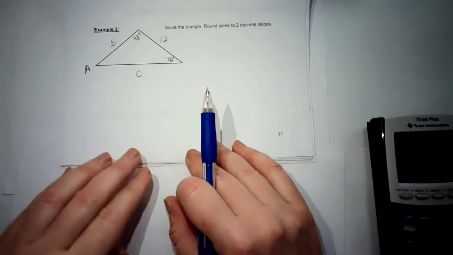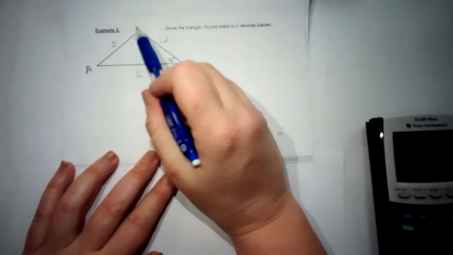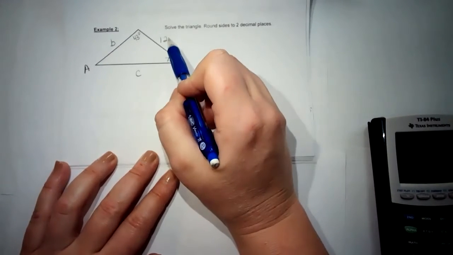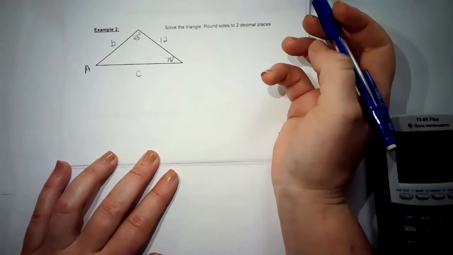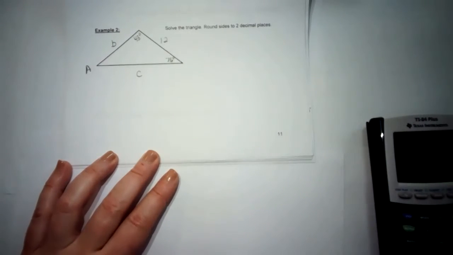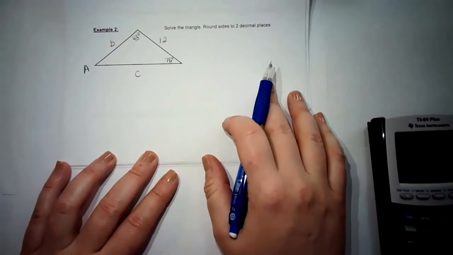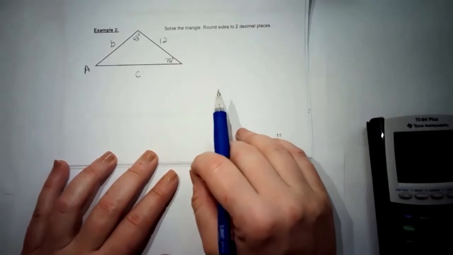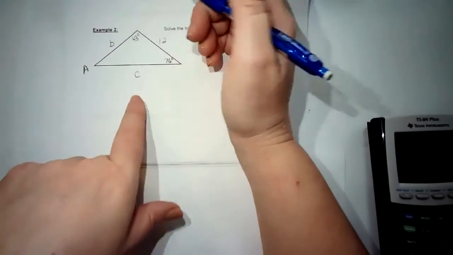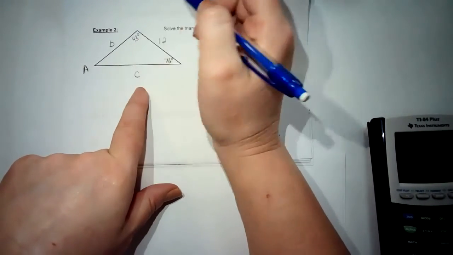Okay, let's check down here. What are we given? We're given angle, side, angle. So we're good. We're still not in the dirty word, the ambiguous case, so we're able to keep going. All right, let's finish labeling this. What is this top one going to be with the 43 degrees?